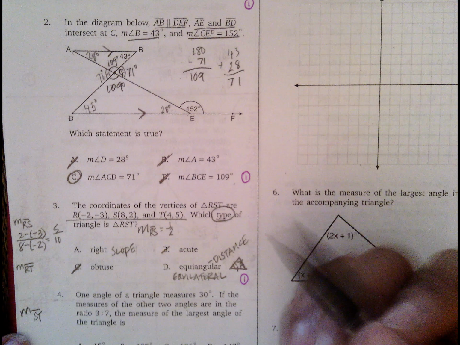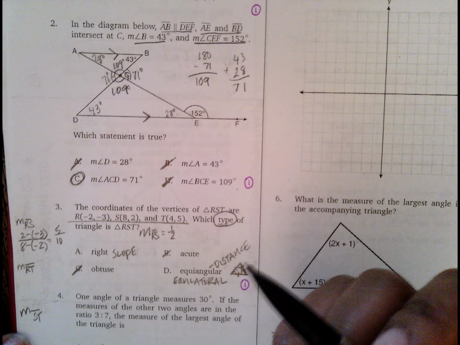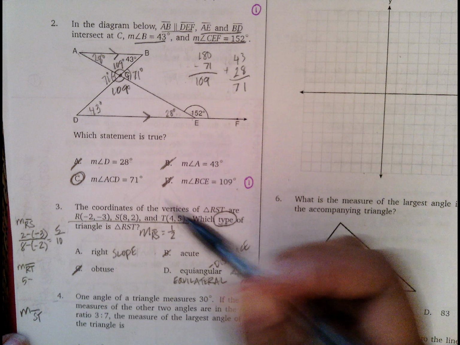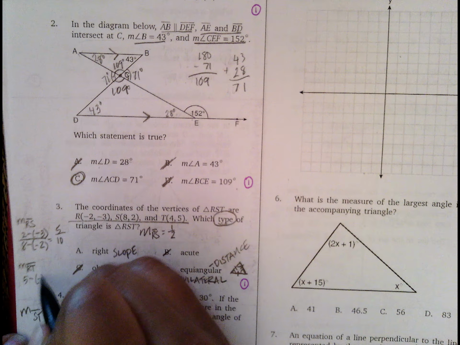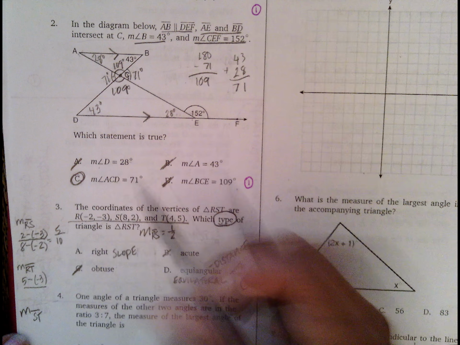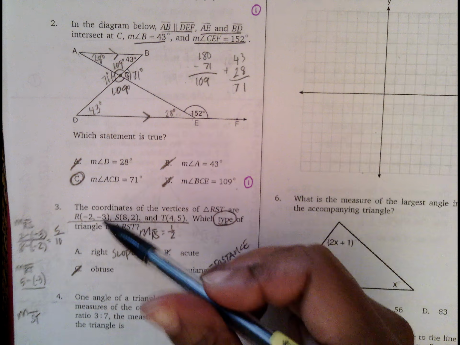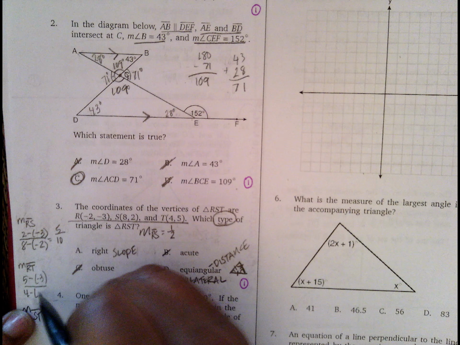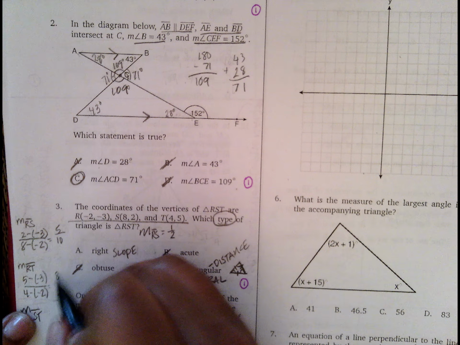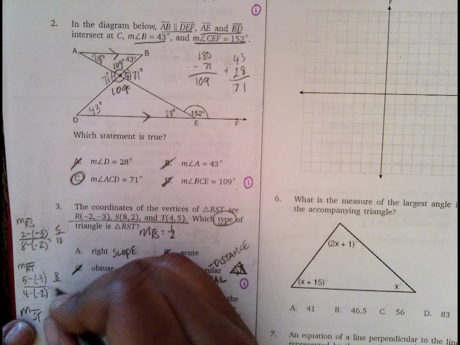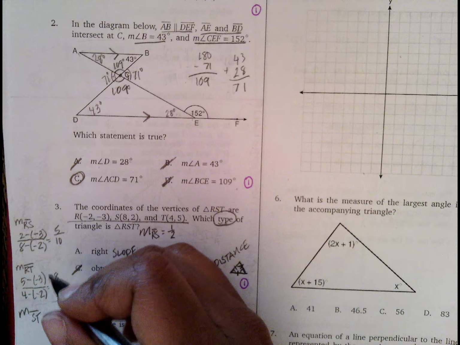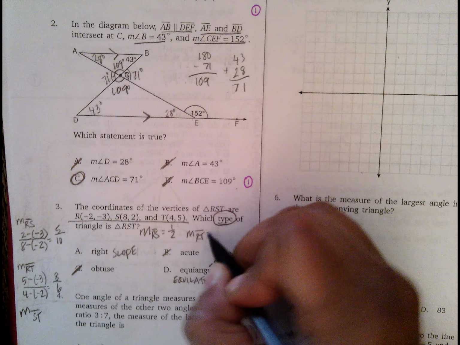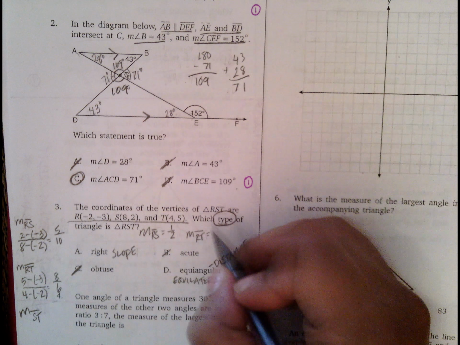Then I'm going to do the same thing with RT. 5 minus -3 over 4 minus -2. And that's going to give me 8 over 6, which would give me a slope of, once it's simplified, 4 over 3.